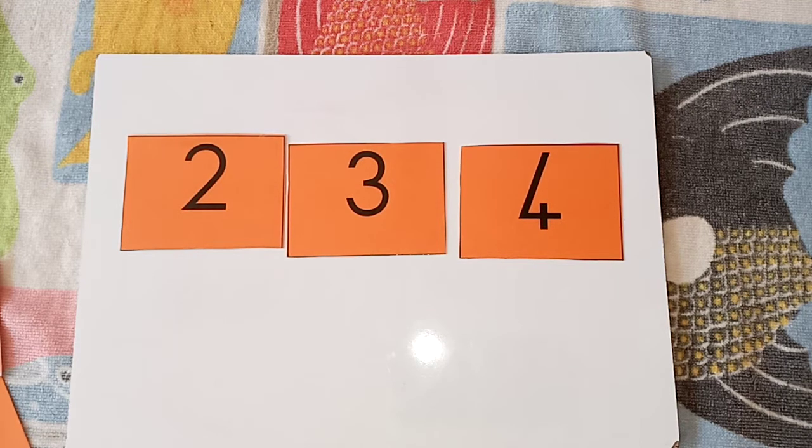So we've started with our counting, and now you're going to get your brown book ready, and then I'm going to show you what exercise we're going to do in there today, and then we are finished with maths for Monday.